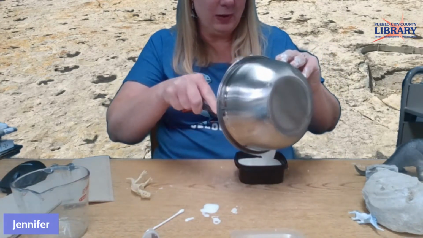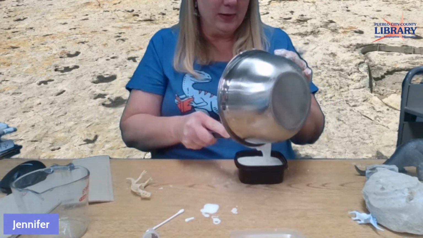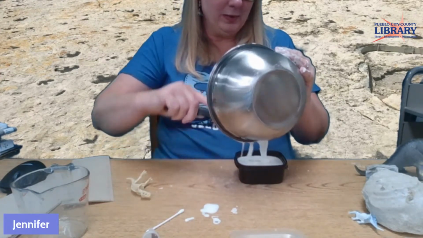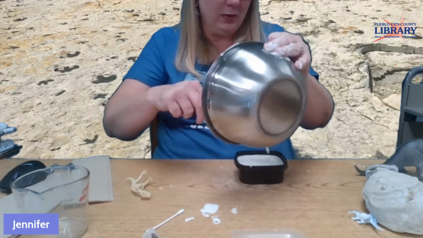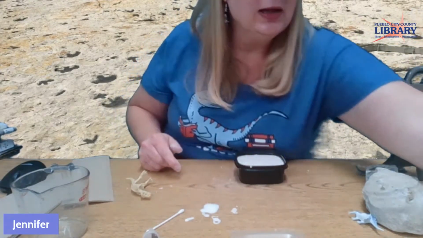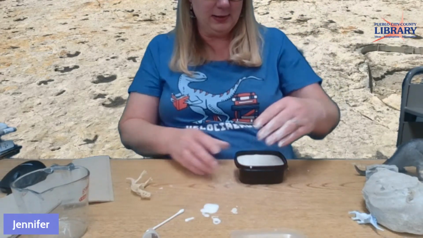So again, this is probably where a metal spoon would be a little bit more helpful than a rubber spatula in getting it all out.